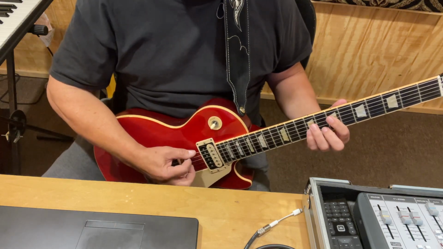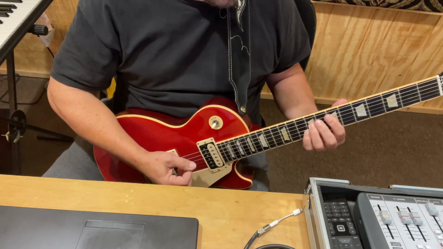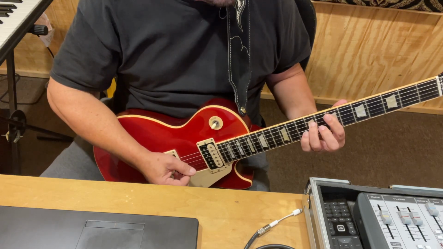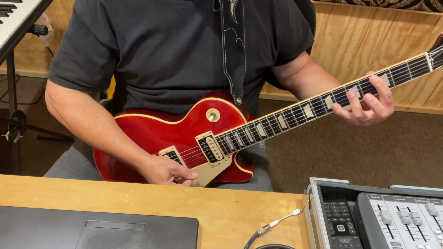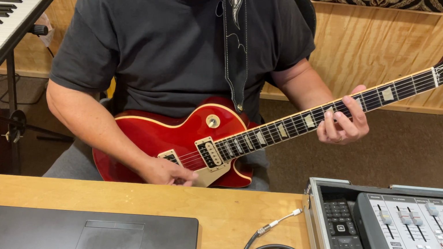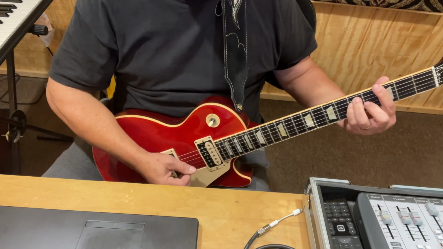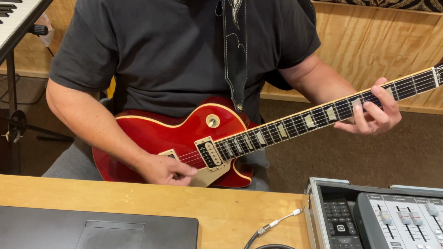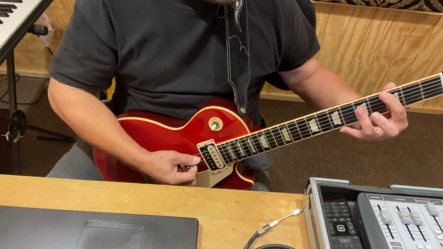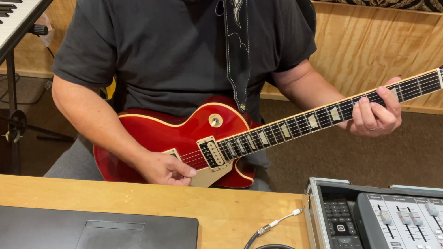Back to E. So basic chords are E minor to C, A minor, eventually goes to the D, and then to that G chord.